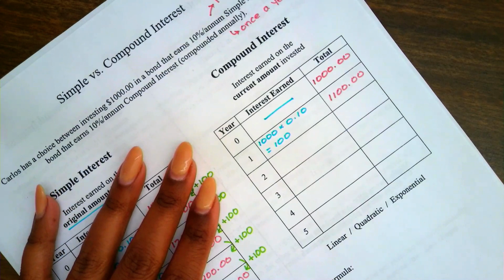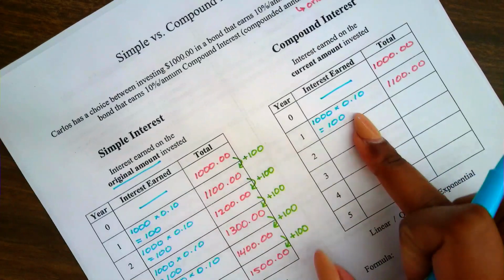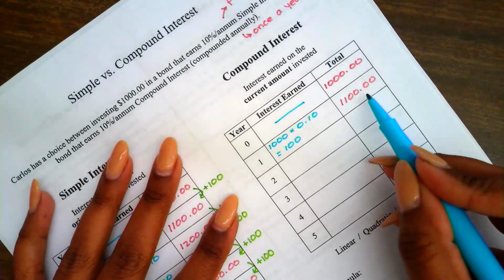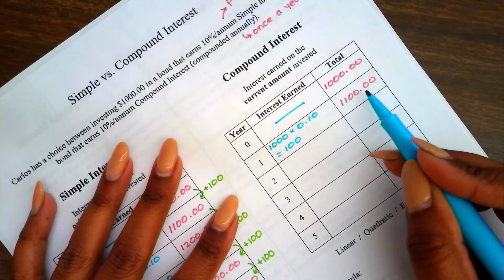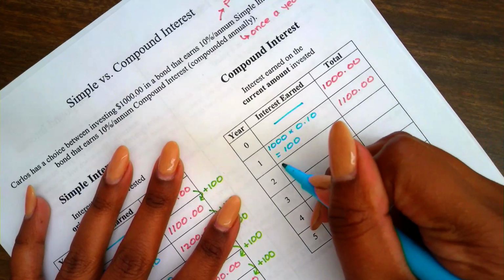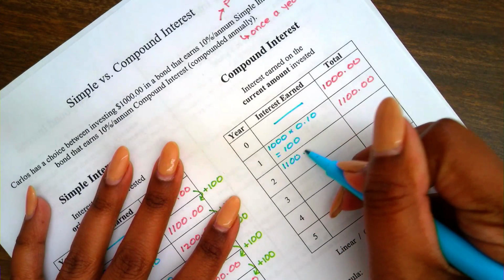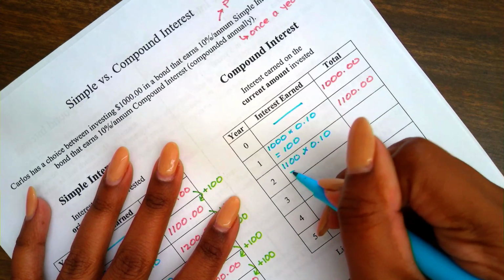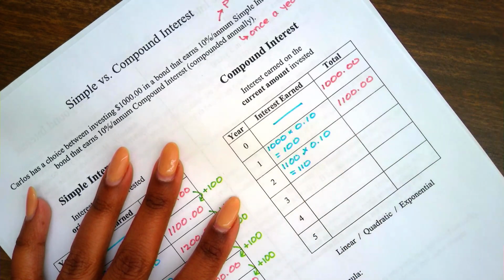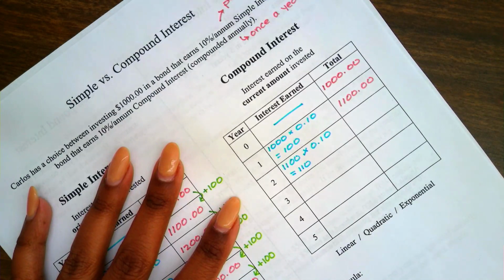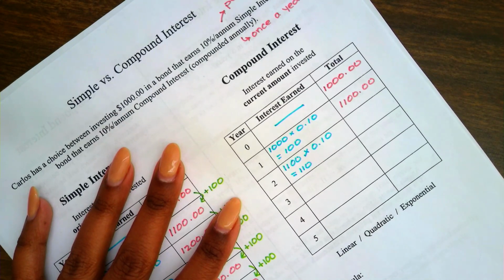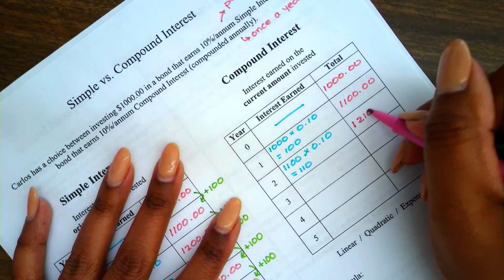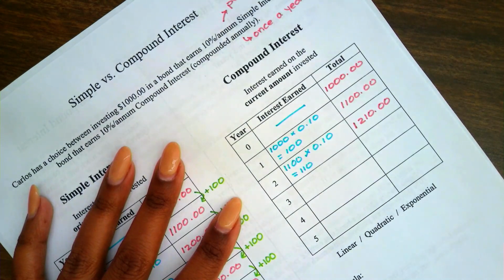From here, this is what changes. So we just did the same step from simple interest and compound interest, but this is where things change. We now take our new value, our new total, and that's what we earn interest on. So we're now earning 10% interest on this amount. So times 0.10, and that will be $110. So instead of just earning $100 interest this time, we've now earned $110. So this brings us to $1,210. Okay?